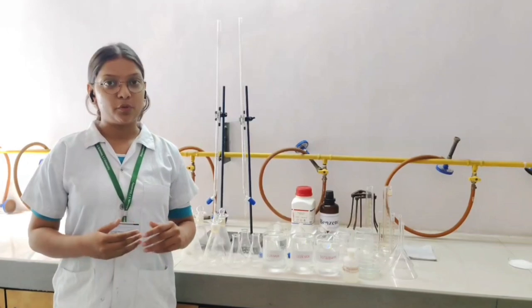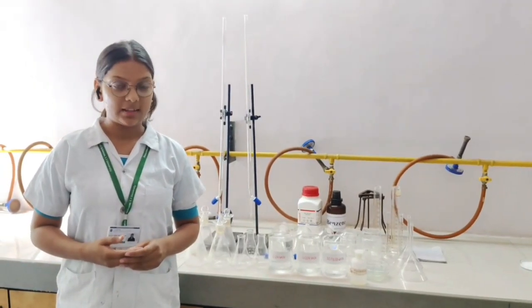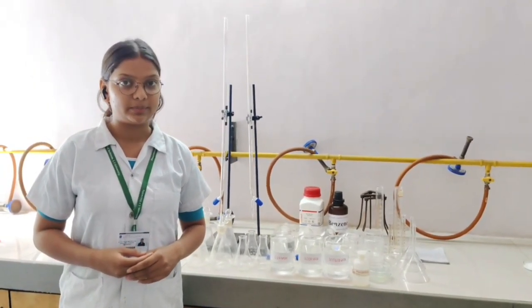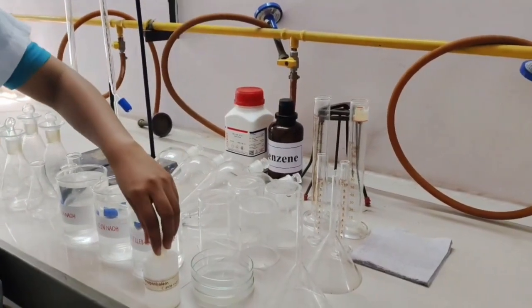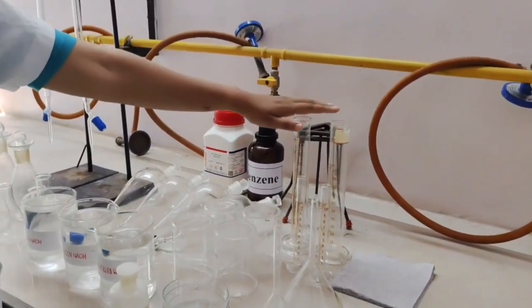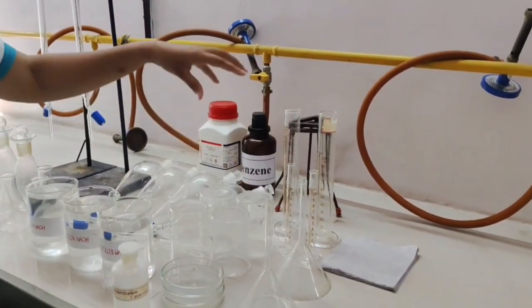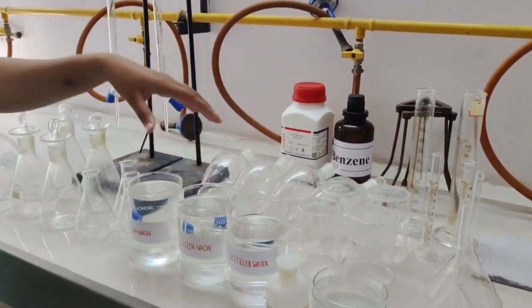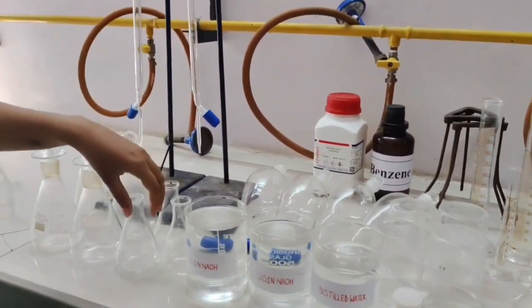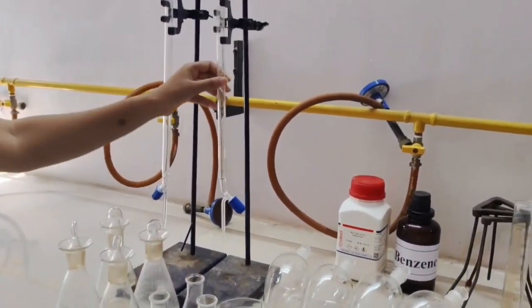Today we'll be performing a very interesting and important physical pharmacy experiment, determination of partition coefficient of benzoic acid between water and benzene. Before we begin, let us take a look on the chemicals and the apparatus we will be using today. We have benzoic acid, benzene, phenolphthalein as indicator, measuring cylinder, funnel, beaker, separating funnel, distilled water, 0.01 normal NaOH, 0.1 normal NaOH, conical flask, iodine flask, and burette.